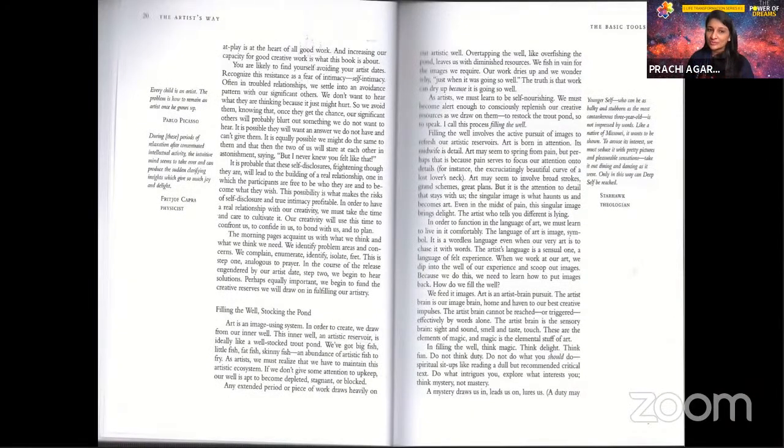in troubled relationships. We settle into an avoidance pattern with our significant others. We don't want to hear what they are thinking because it might hurt. So we avoid them completely, knowing that once they get the chance, our significant others will probably blurt out something we do not want to hear.